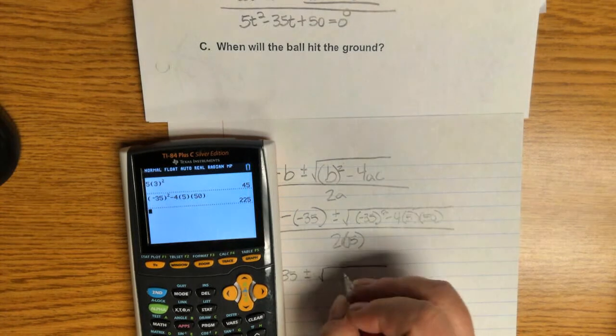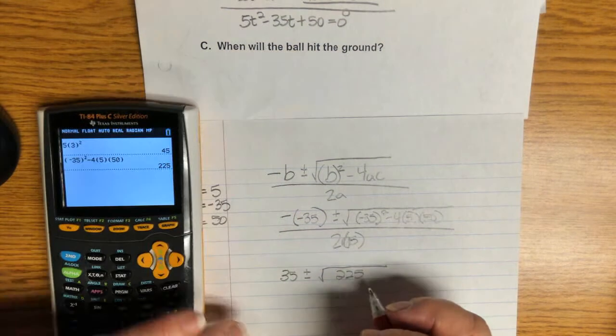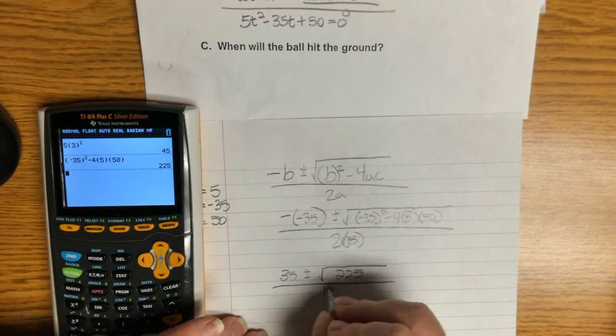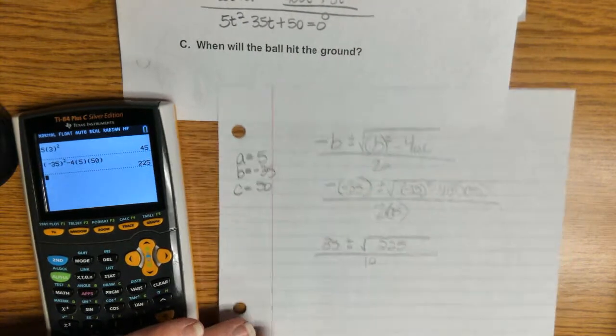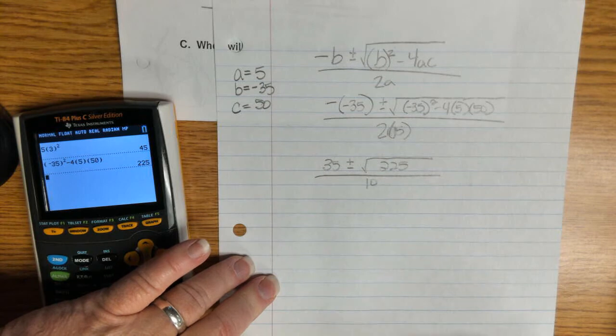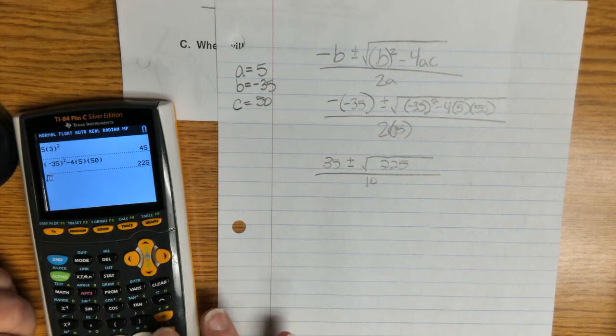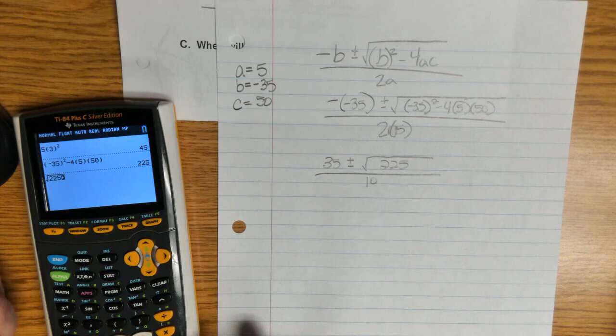And it comes out to 225, which happens to be a perfect square. Isn't that cool? And then 2 times 5 is 10. Okay? So I'm going to take the shorter root here, the square root of 225. Does anybody know it off the top of their head?